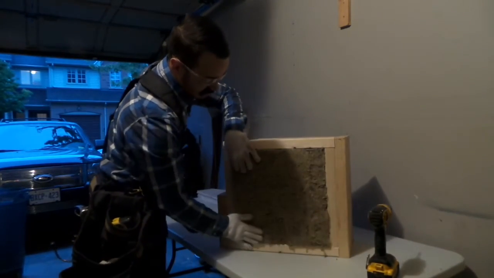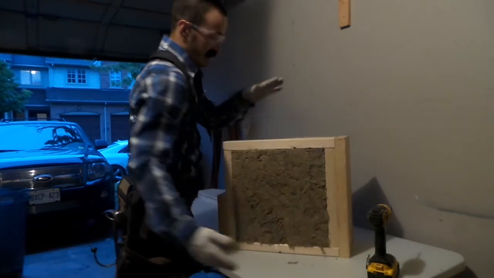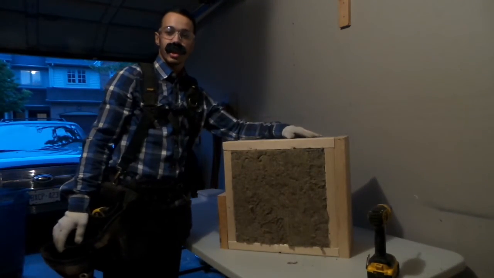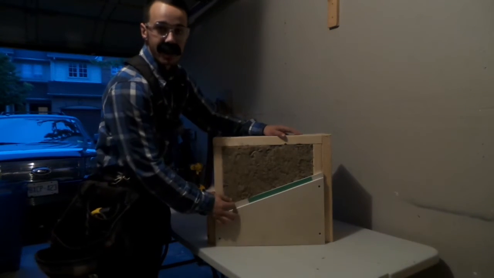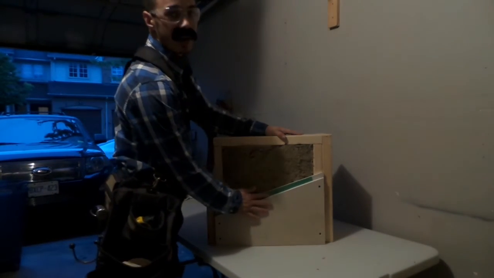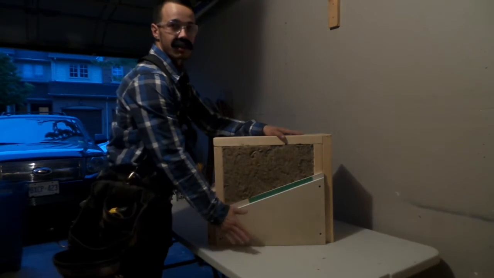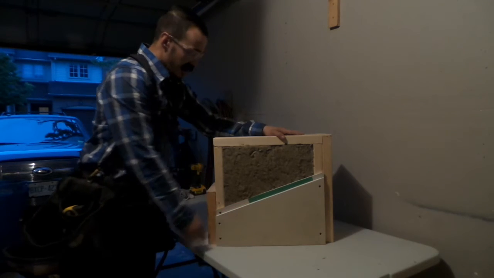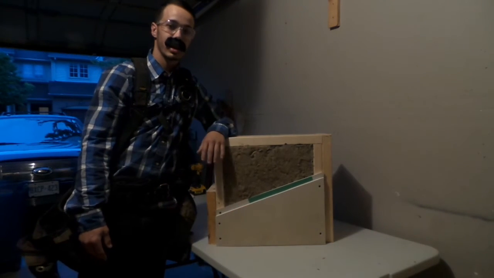As you can see, I did the exact same thing. Made sure it's nice and flush. Now I'm ready for my double sheet of drywall. As you can see here, I put my double layer of drywall, and I've also had to add a green glue adhesive to the inside of it for ultimate protection. This is just one way of building partitions, but it's not the only way.